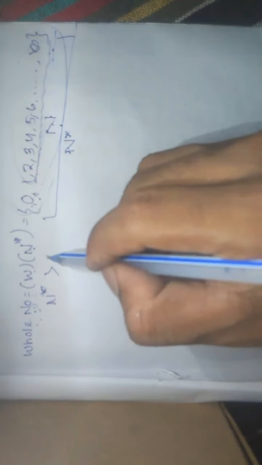Yes or no? Yes. That means which one is larger? Whole number is larger or natural number is larger? See, this total is known as whole number, but from this to this is known as natural number. So which one is larger? Definitely whole number is larger, and natural number is the smaller set. That means we can say N star is greater than N. So it is clear that the whole number set is always greater than the natural number set. Okay, this is the second type of set.